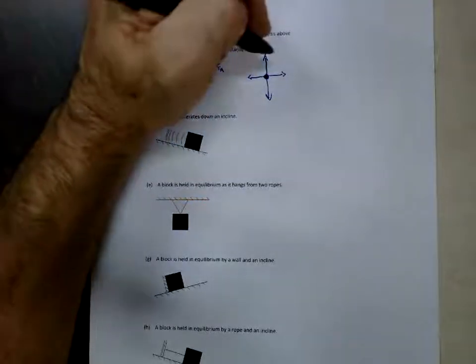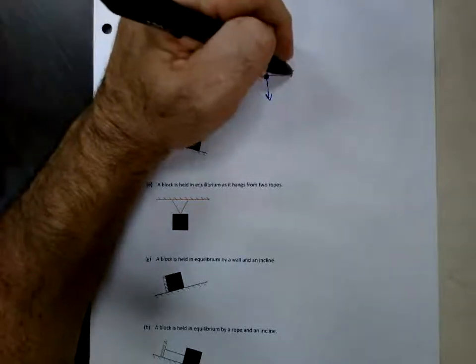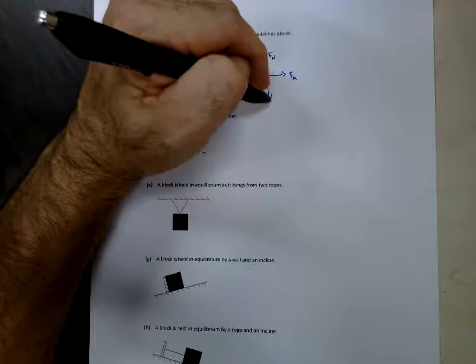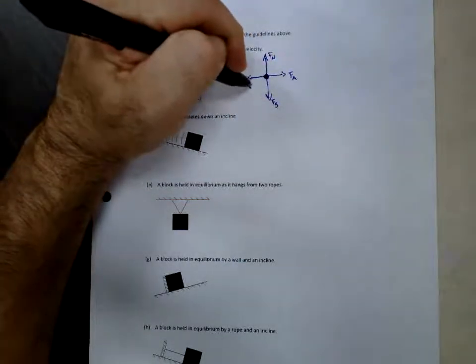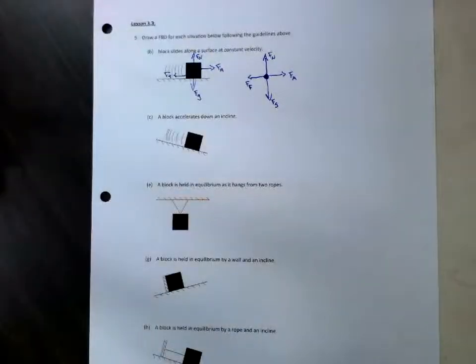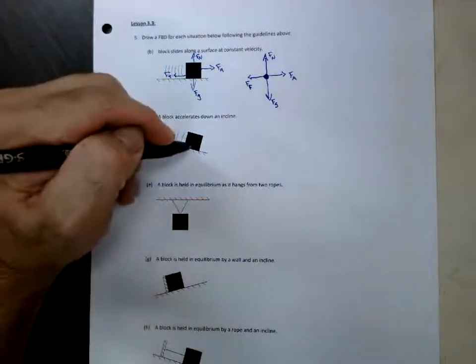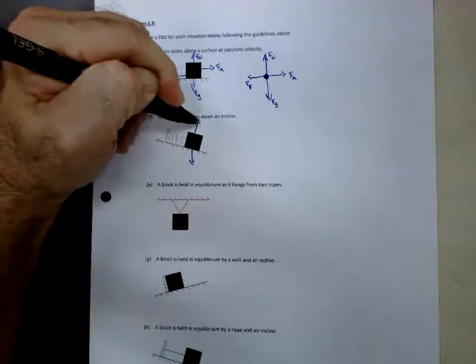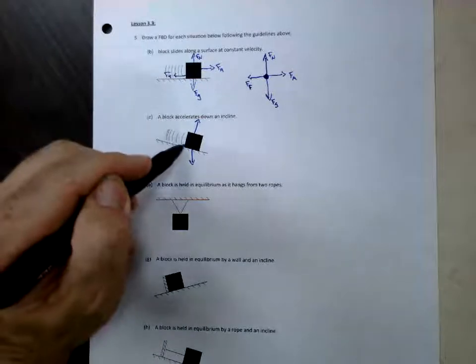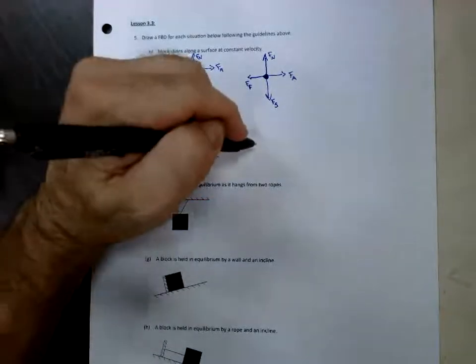Once you draw all the forces in the correct orientation, we label them. The normal force went up, the applied force goes to the right, gravity goes downward, and the force of friction goes to the left. So when a block accelerates down an incline, gravity went straight down, normal went perpendicular to the surface, and we had a small force of friction going up the slope.